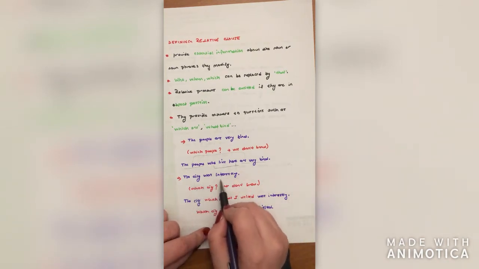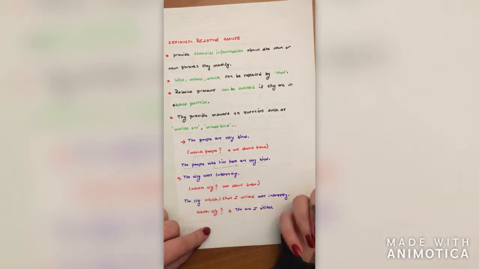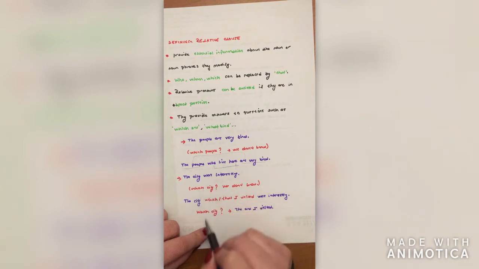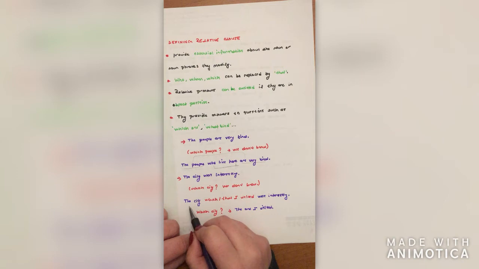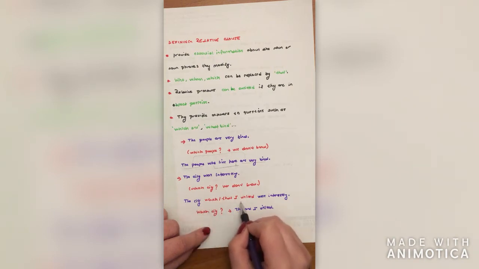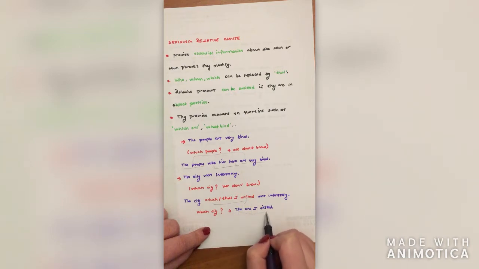This city was interesting. Again, I don't know which city, and I need to know. I can learn the city thanks to a relative clause. The city which or that I visited. Which city? It is the answer to this question. Now I know the city.